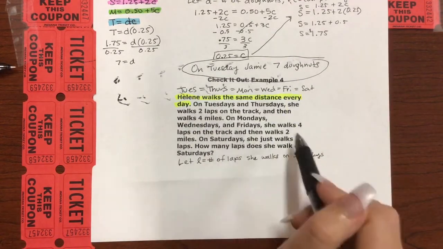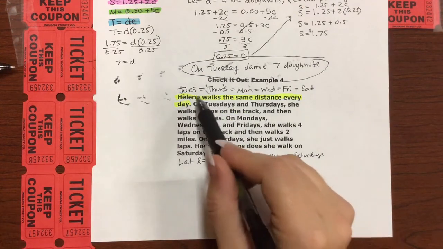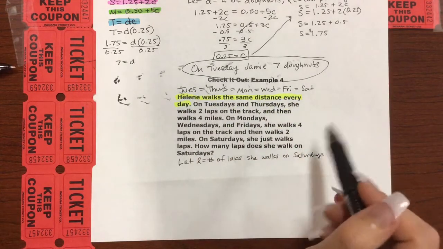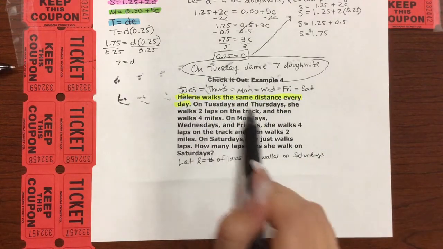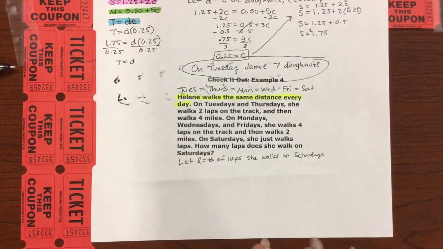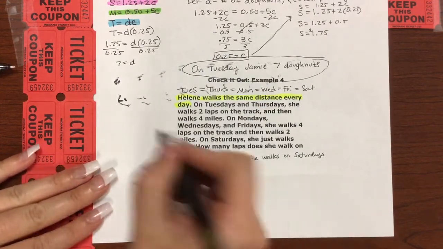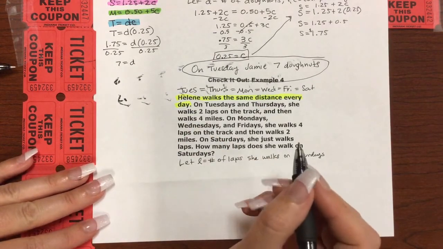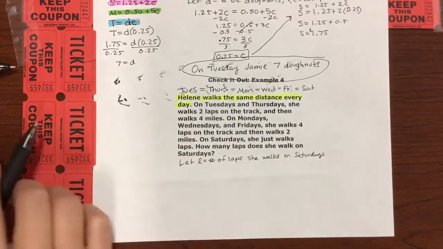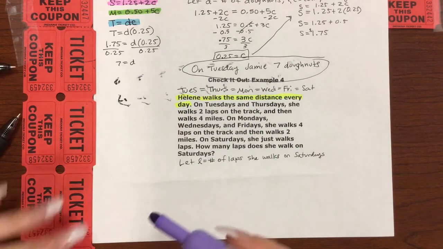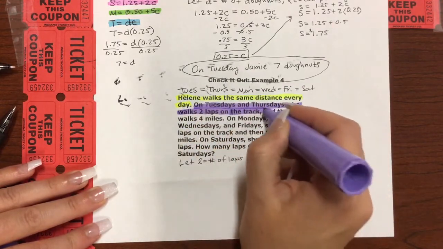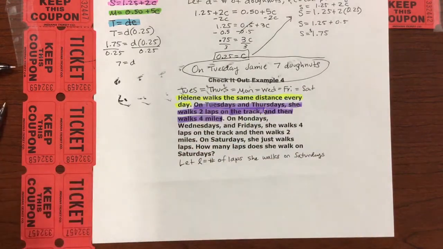Okay. So what does it say? Yeah, so that's what that sentence says. It just tells us that she walks the same distance every single day. Okay, let's go to the next sentence. It says on Tuesdays and Thursdays, she walks 2 laps on the track. All right, so I'm just going to go ahead and write this out. So on Tuesdays and Thursdays, she walks 2 laps on the track and then walks 4 miles. Okay, so that's what she's doing on those 2 days.